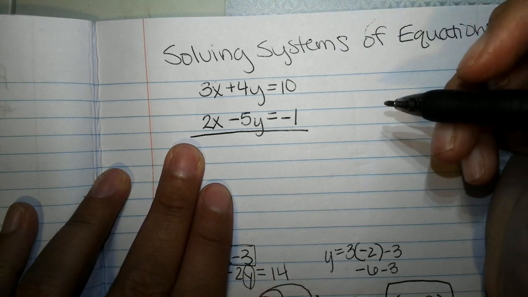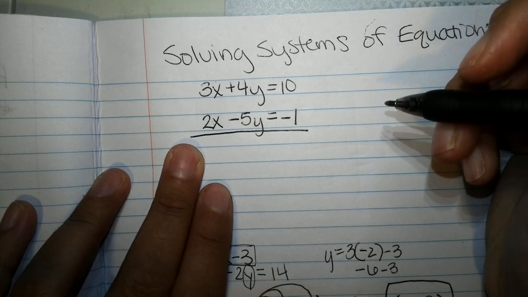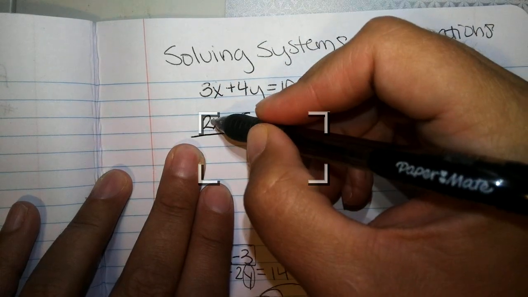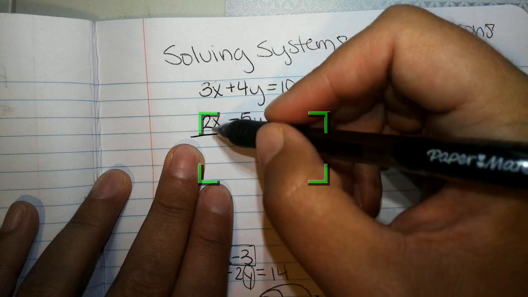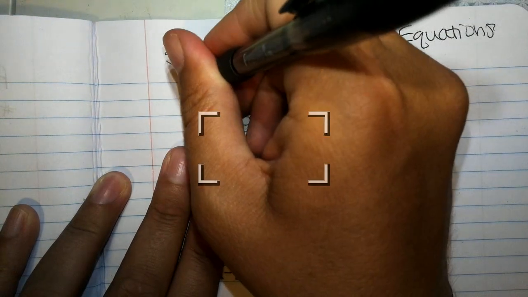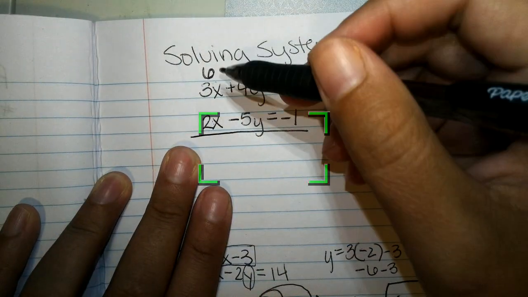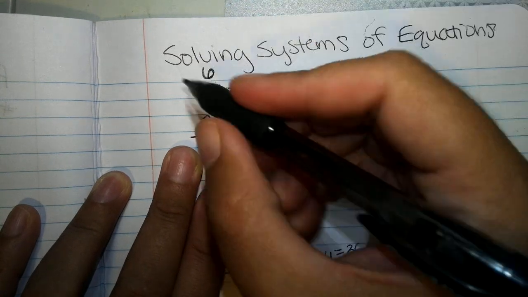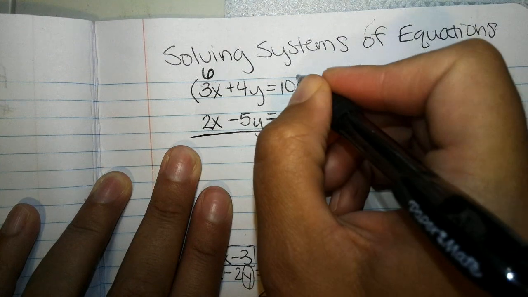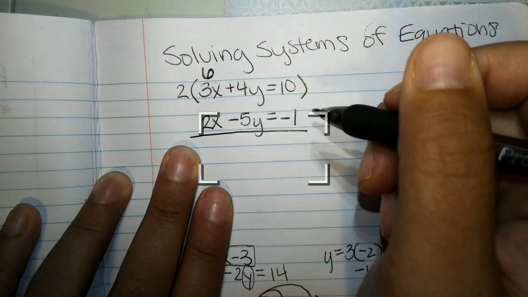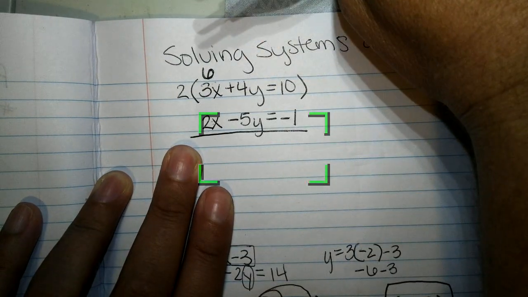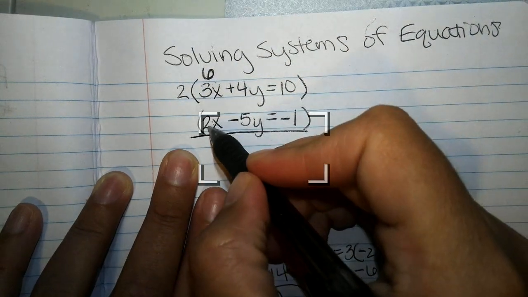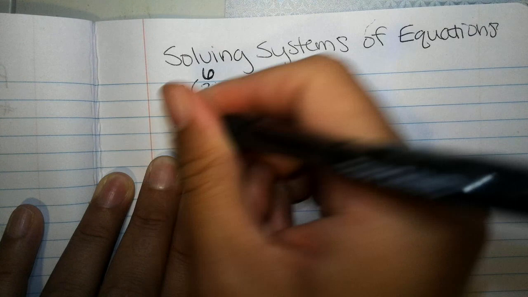Now, my least common multiple, so the smallest number that both a 3 and a 2 will go into. Well, I know 3 goes into 6. 2 also goes into 6. So I want these x's to become 6x. One should be a positive, the other should be a negative. So I'm going to multiply the 3 by 2. We're going to make that our positive one. And I'm going to take the bottom one and multiply this 2 by negative 3 to get negative 6.